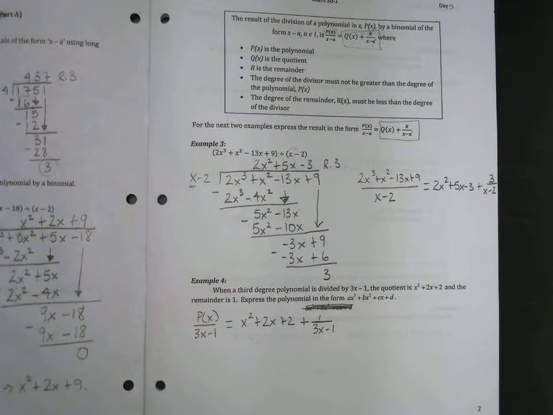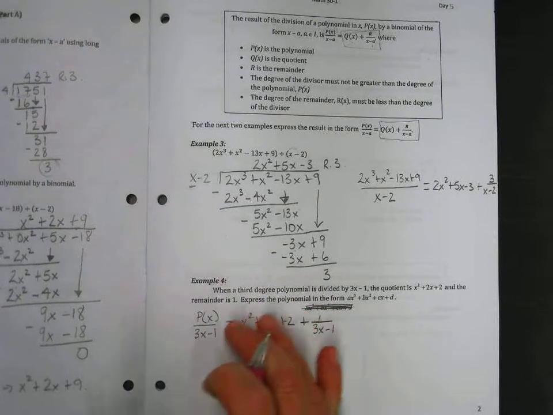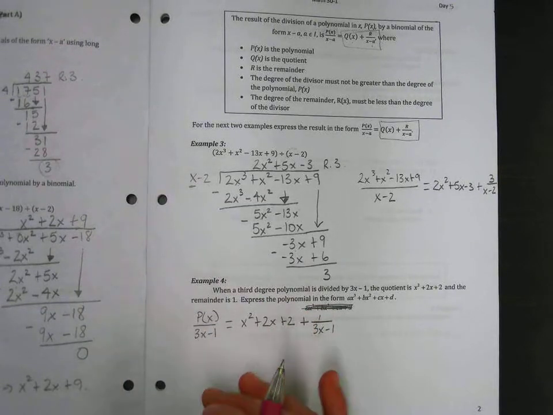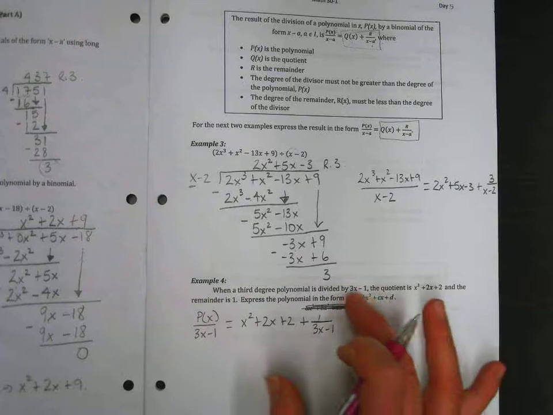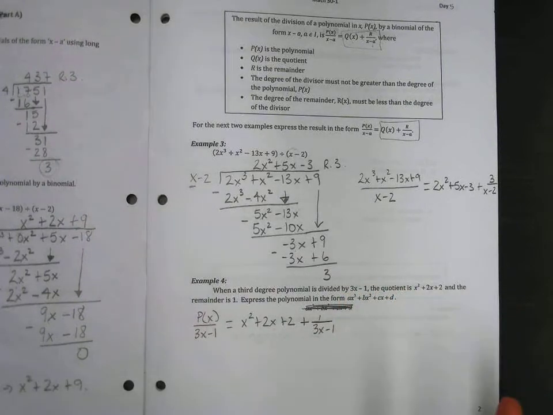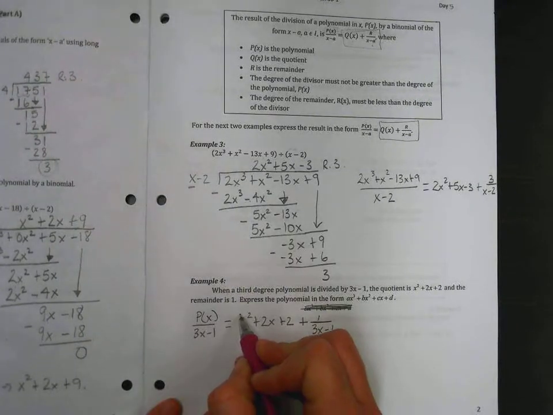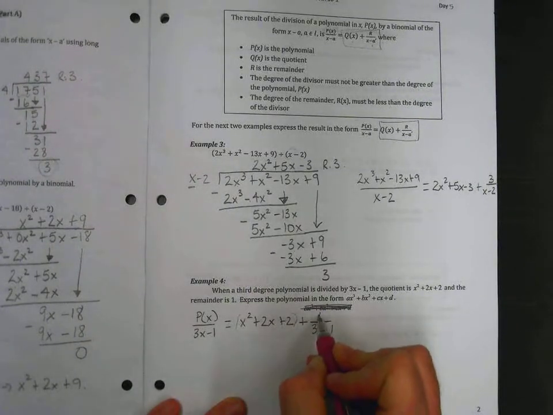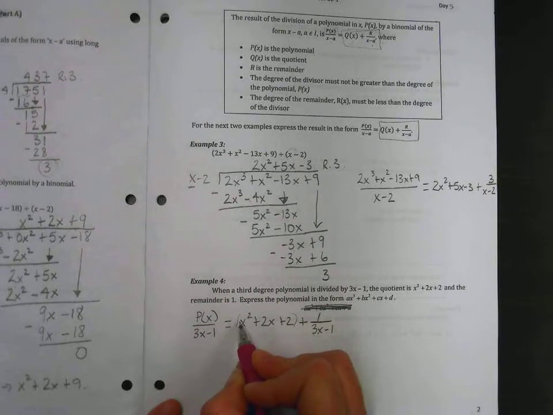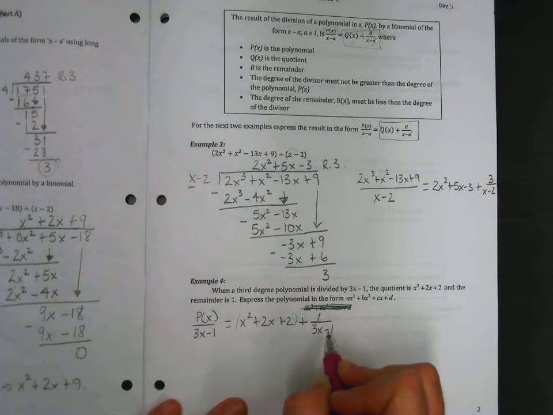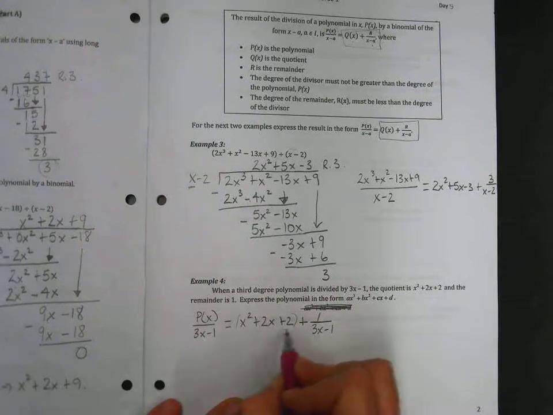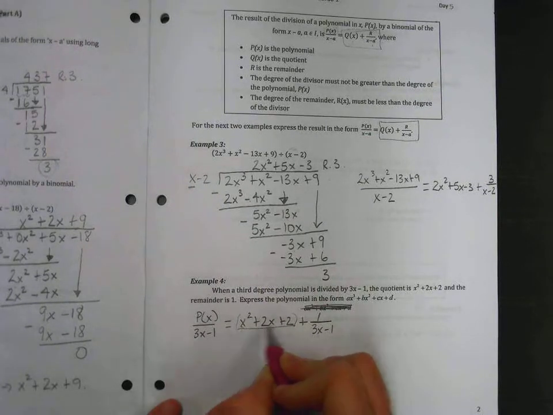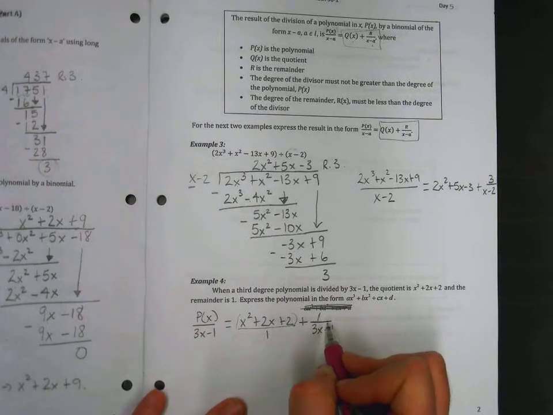All right, so how do we take this expression and actually calculate my polynomial? So technically what we have here is this expression plus this expression, and I want to write this whole expression with the same denominator. So I want to get a common denominator between these two expressions.